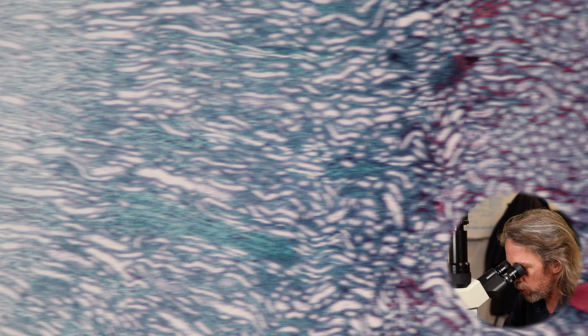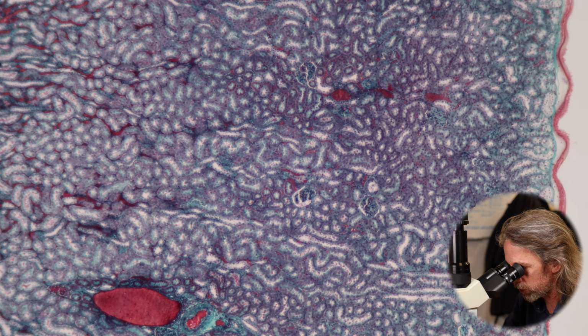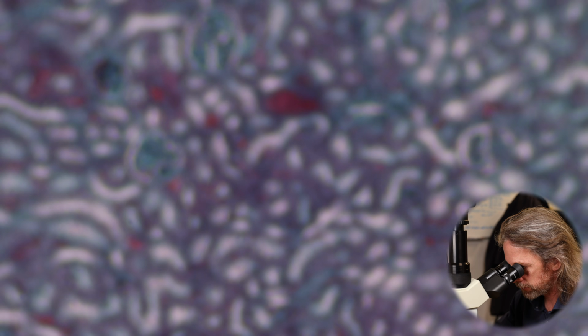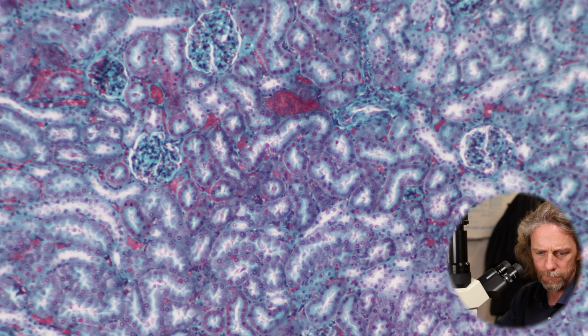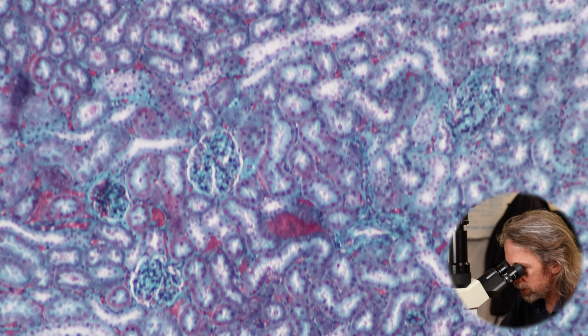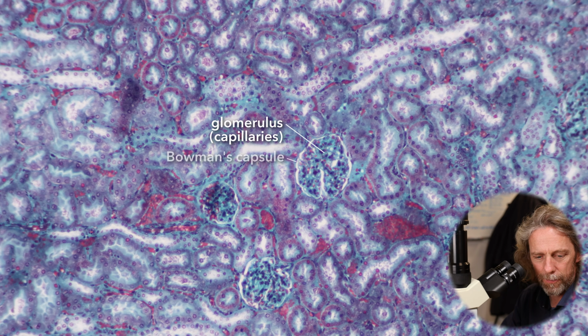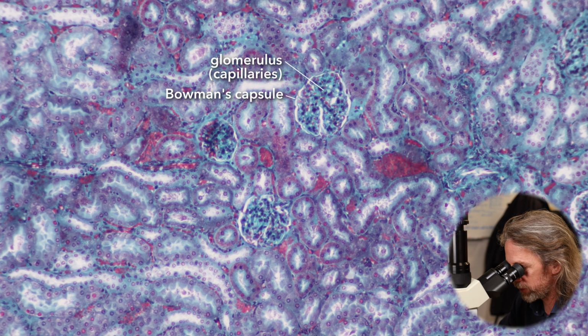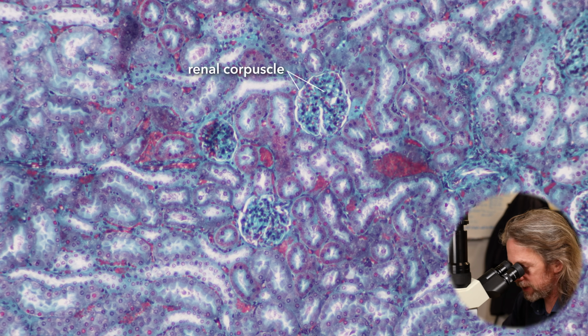Let's go back to the cortex and see if we can see those things we were talking about. I can see some straight away. Can you see them? Okay, let's jump up to the 10 times objective. Does that make any sense to you? Look, can you see? So these, there are some distinctive balls there. Those are those balls of capillaries. That's the renal corpuscle. That's the glomerulus.